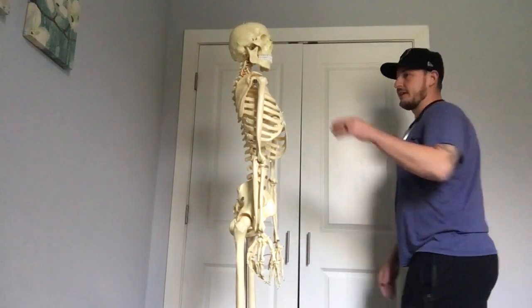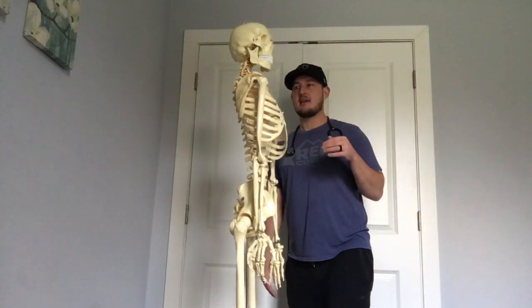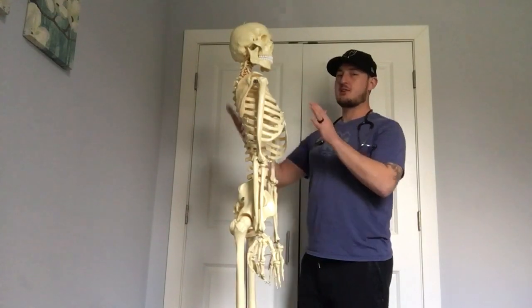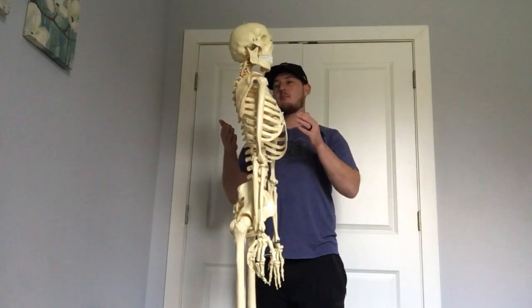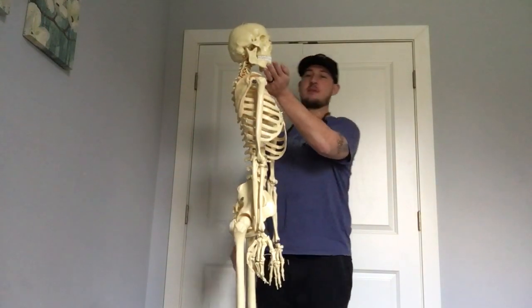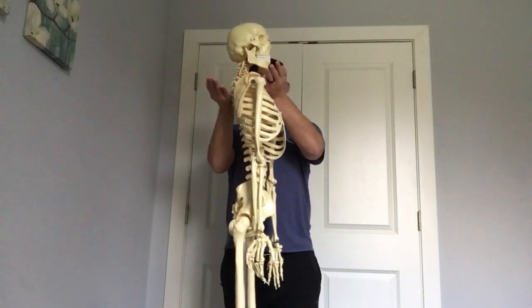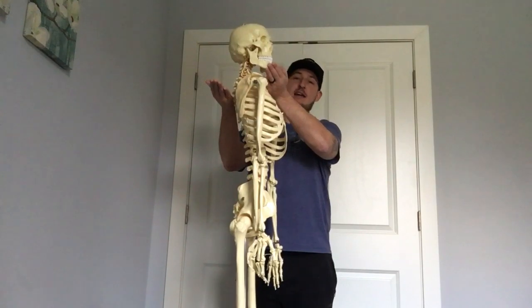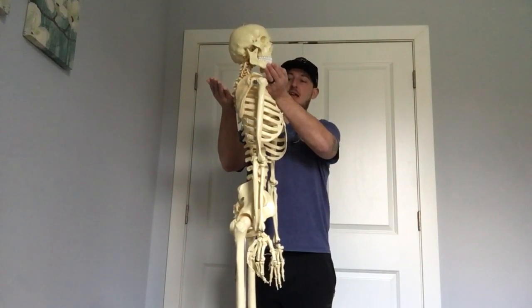Next, what we could do is compare the anterior and posterior patterns of breathing. So I can put a hand here on the sternum, my other hand in the back, and I have the patient breathe in and out.